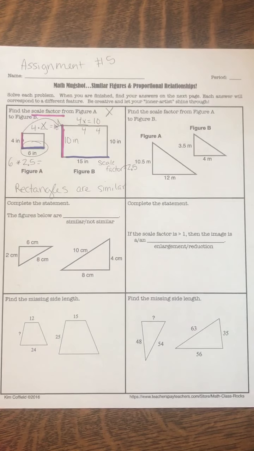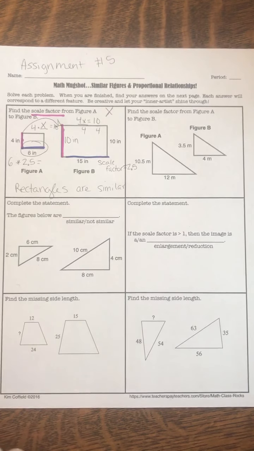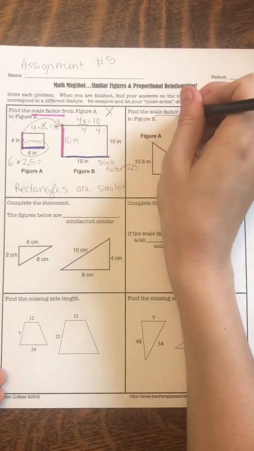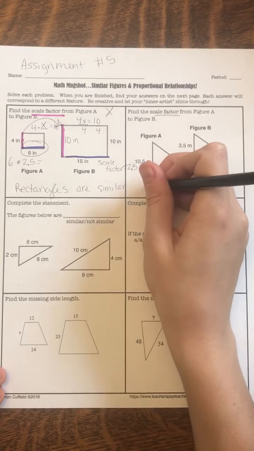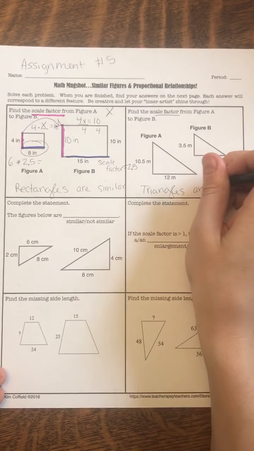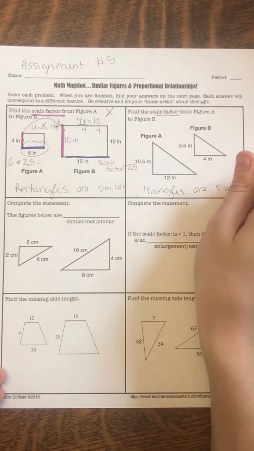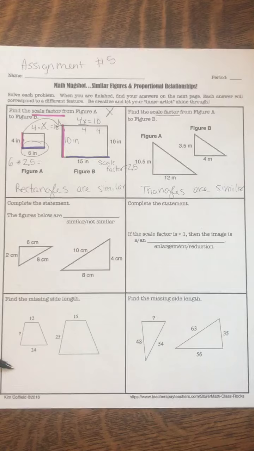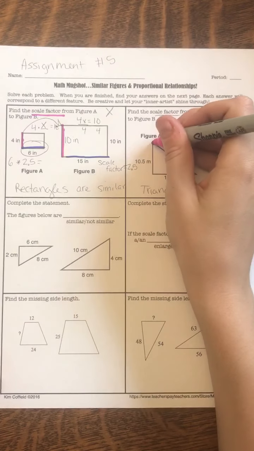If I went through that fast, I'm going to do a couple more of these, so hopefully this will be helpful. So again, if we're talking about scale factor, we know that these triangles are similar. And I'm going to color the sides that are corresponding.